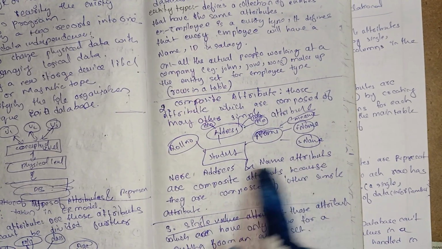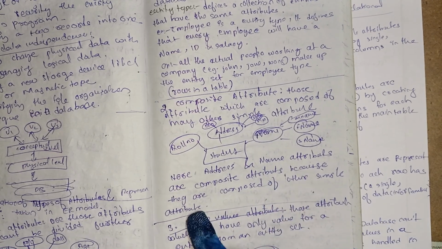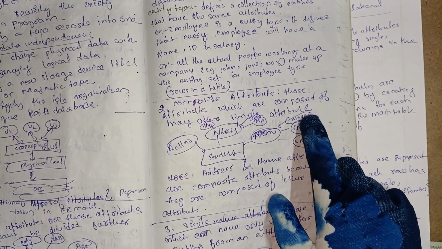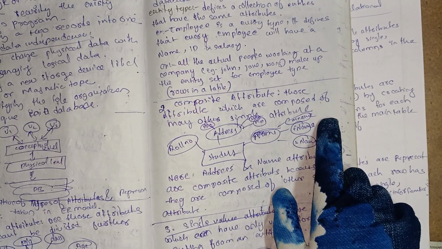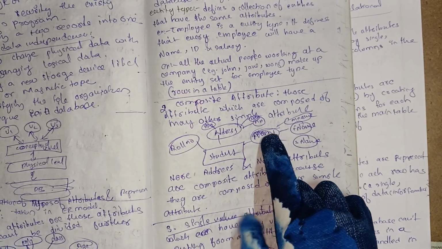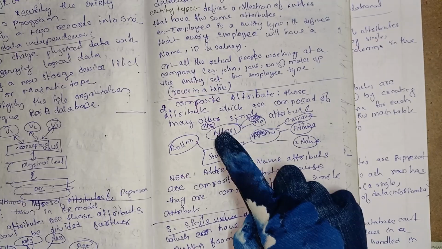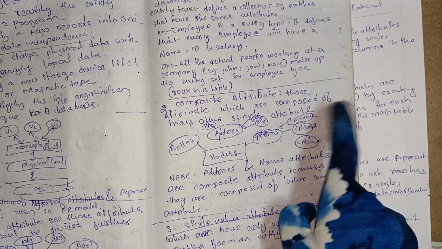Here address and name are composite attributes because they are composed of other simple attributes. Means these first name, middle name and last name attributes can't be divided further. Okay, these composite attributes are name and address, which can be divided further, but these can't be divided further.